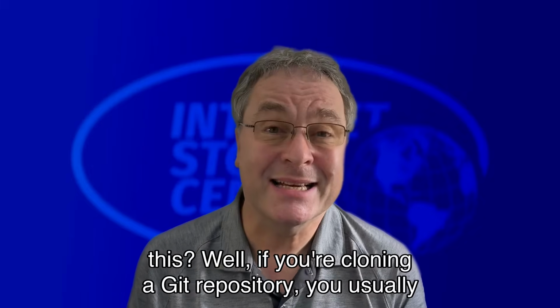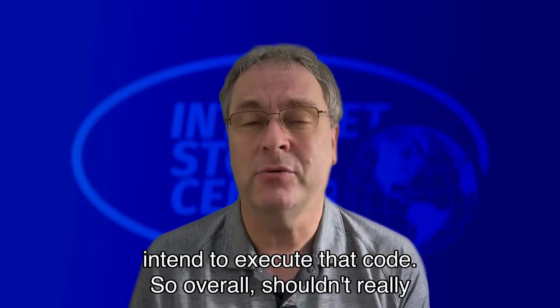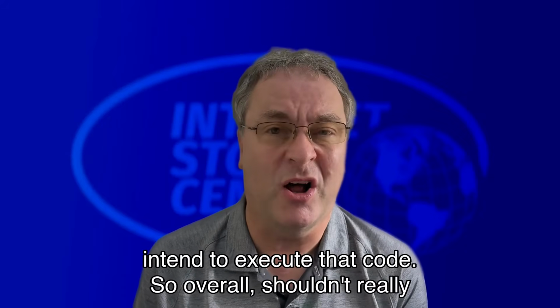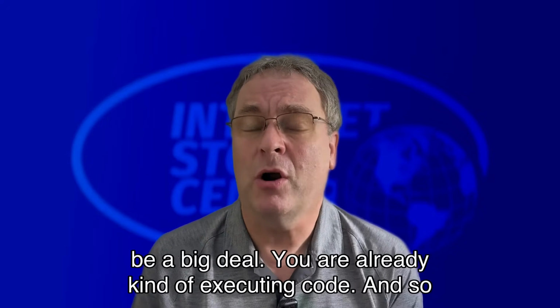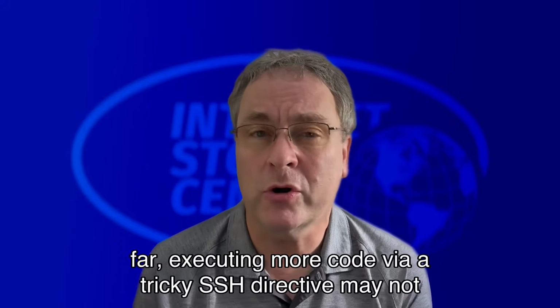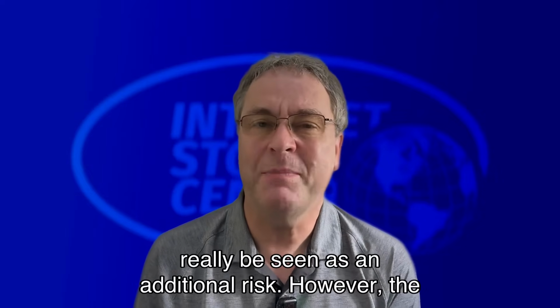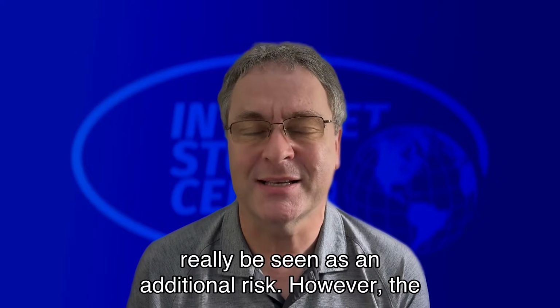So how risky is this? Well, if you're cloning a Git repository, you usually intend to execute that code. So overall, it shouldn't really be a big deal. You are already executing code, insofar as executing more code via a tricky SSH directive may not really be seen as an additional risk.